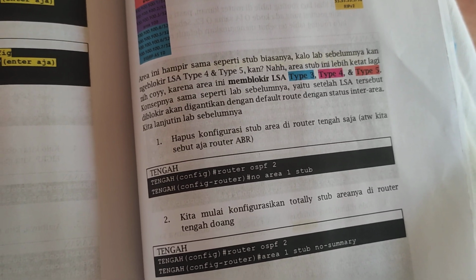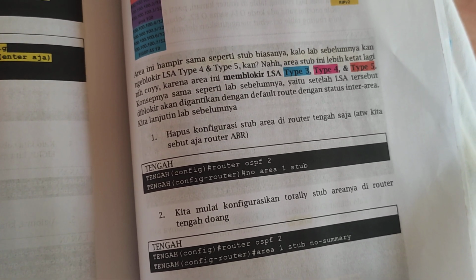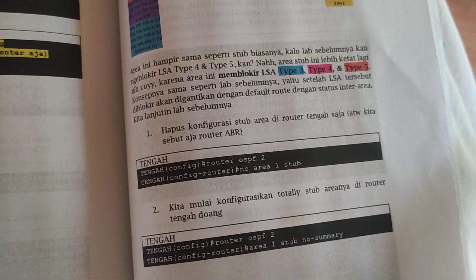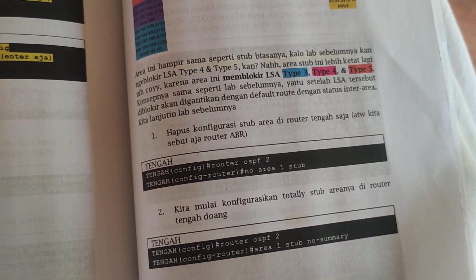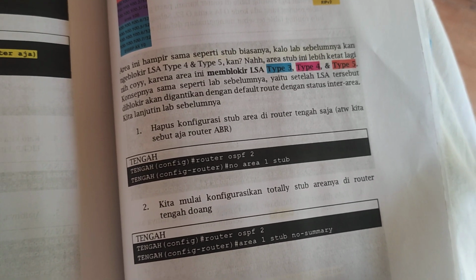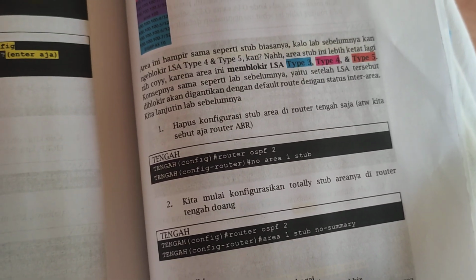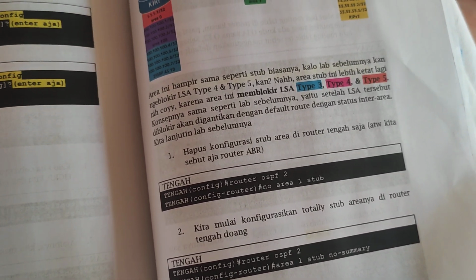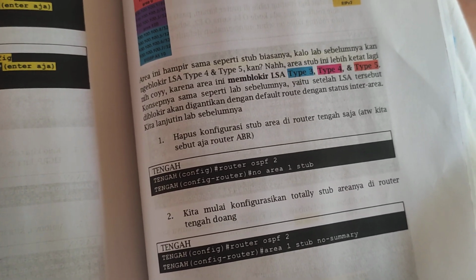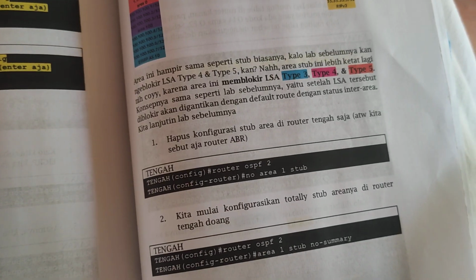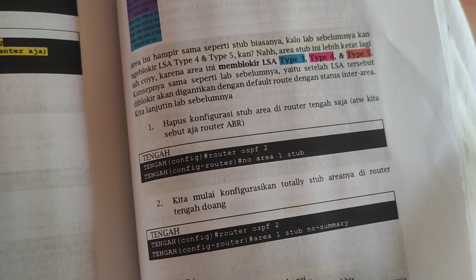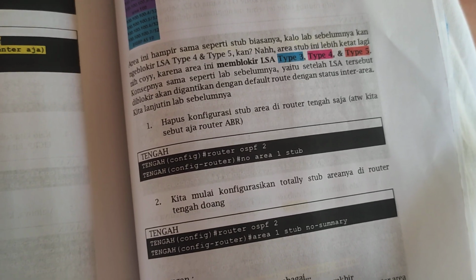Instead, the ABR, or area border router, injects only one default route into the area, so routers inside the area just forward everything they don't know to the ABR. The key point is that there is no LSA 3, 4, and 5 inside the area. Only LSA 1 and LSA 2, intra-area info, plus a default route from the ABR.